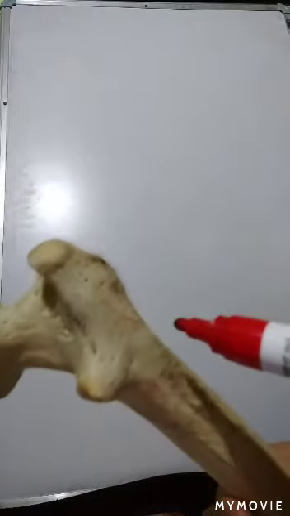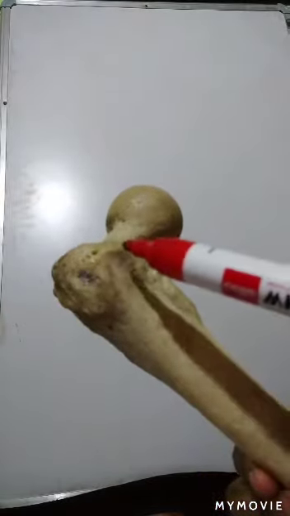Now the intertrochanteric line. What is the intertrochanteric line?